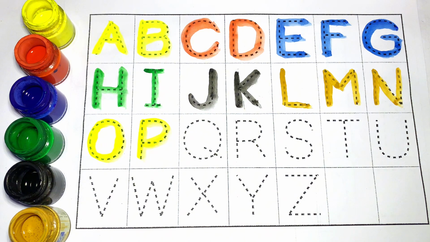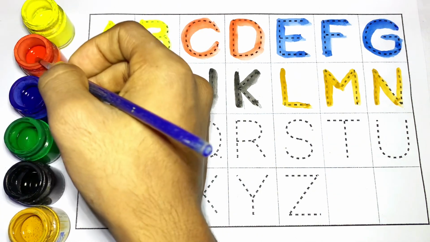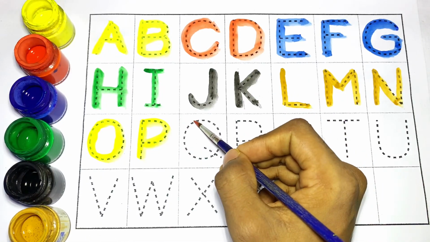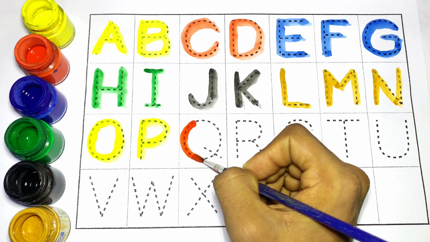Kids, now draw Q. Q for Queen. The alphabets of Q. And use red color.